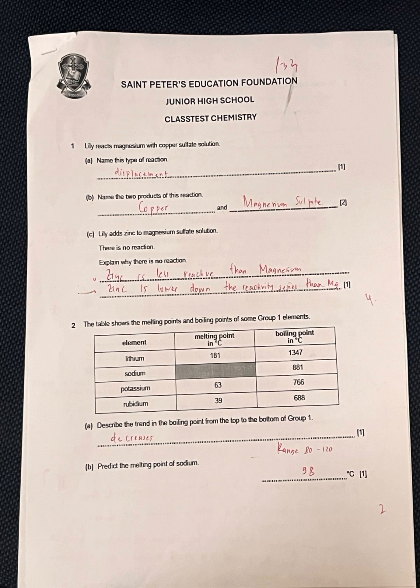Describe the trend in boiling point from top to bottom of group 1. Decreases. Predict the melting point of sodium. Range 80 to 120.